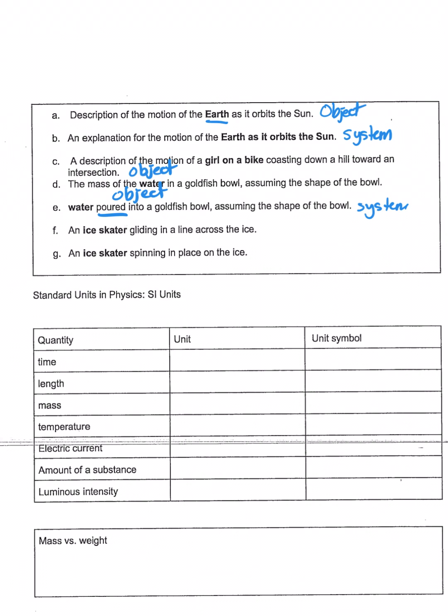Ice skater gliding in a line across the ice. All of her is going across the ice the same way. So this is an object. However, an ice skater spinning in place on the ice. She's not all moving. She's spinning now. Okay? So this makes her sometimes a system.